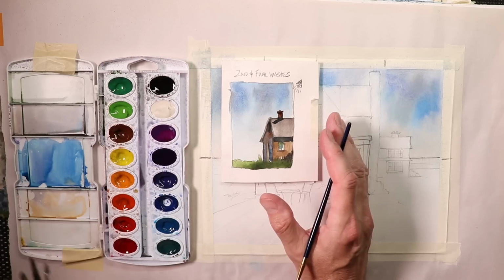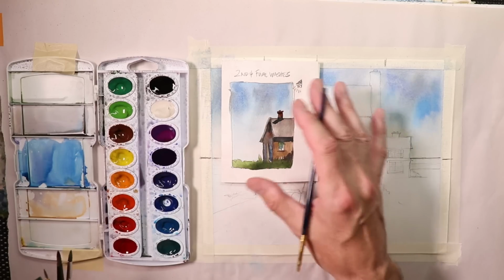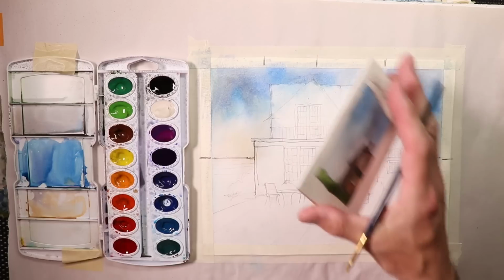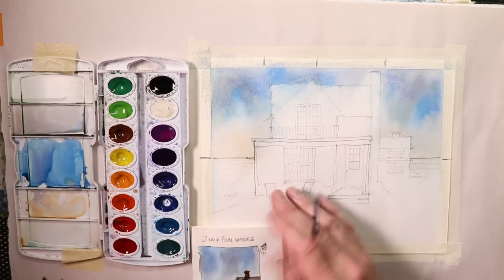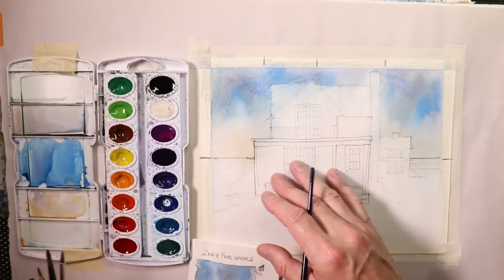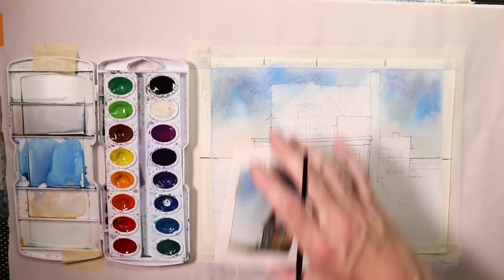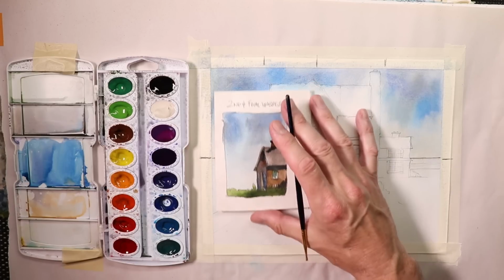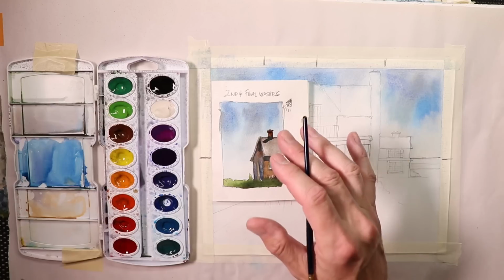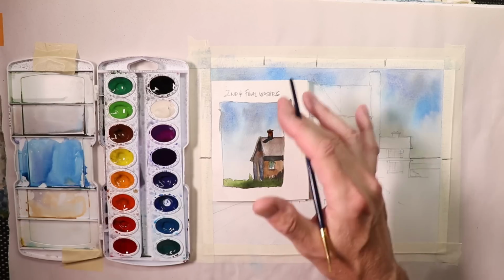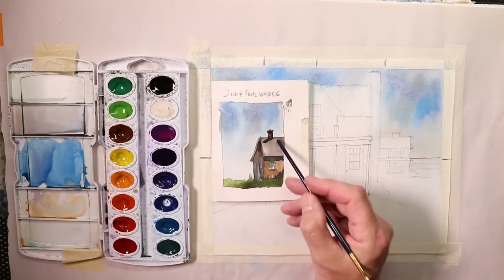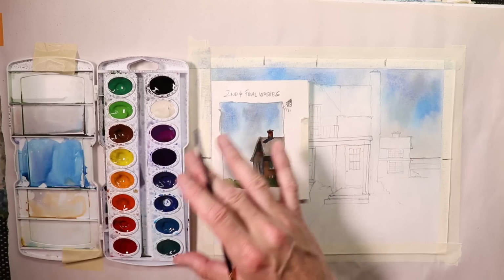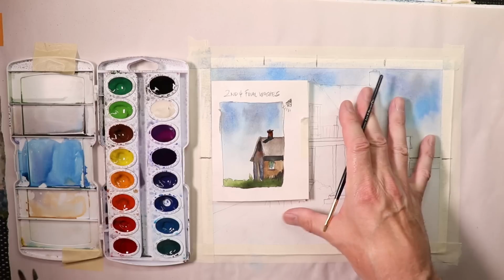So this is basically the format you're going to use when you're using the glazing technique. And it just so happens that we're painting a beautiful house in Cape Cod along the ocean. But it doesn't matter what you're painting. That same process is always going to be your standard process for doing the glazing technique. Your light washes first, and your middle and darker washes after your first wash is 100% dry.